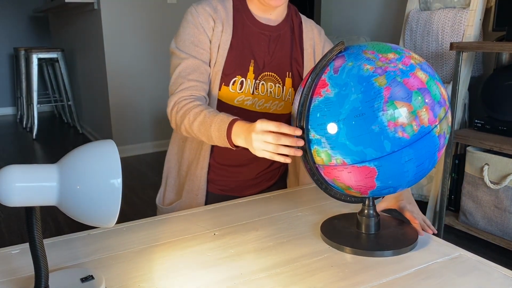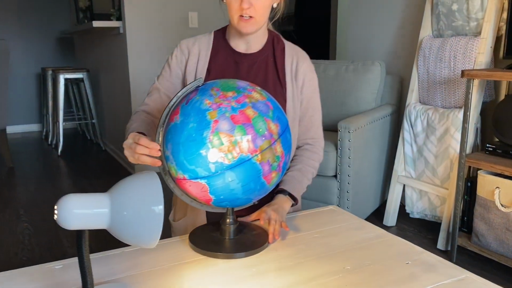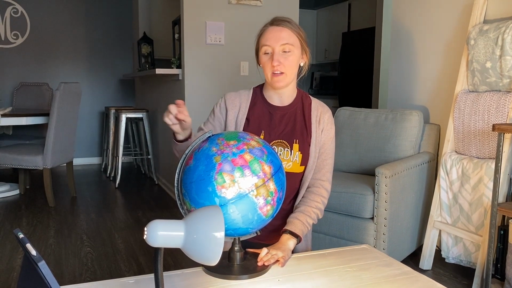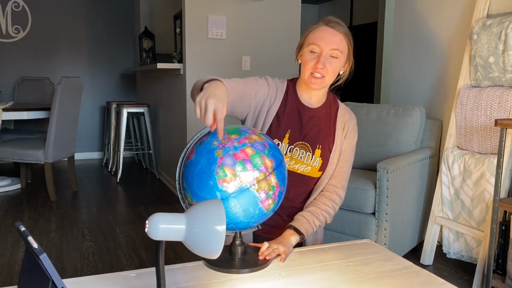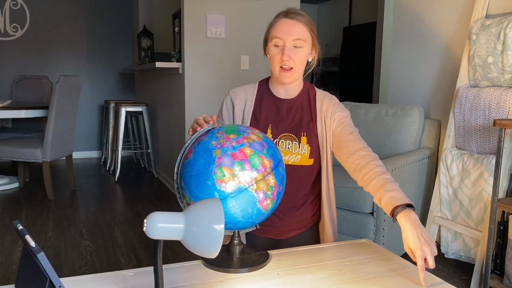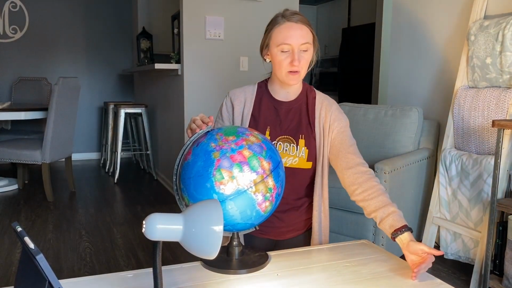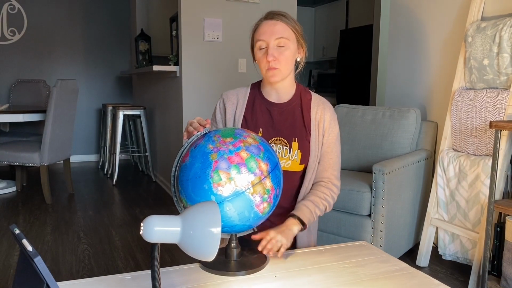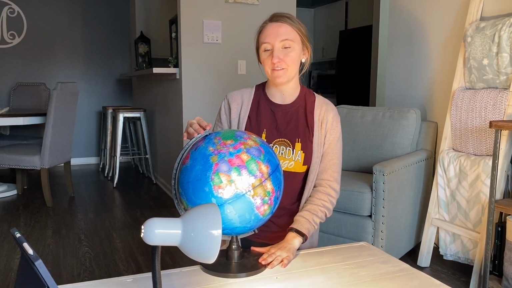Point B, now your Earth has moved to the side of your sun. The axis is not pointing towards the sun or away from the sun. So at point B, you go summer to fall. So point B, you should have fall.